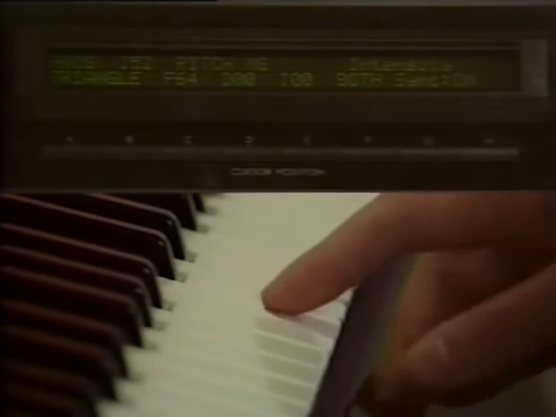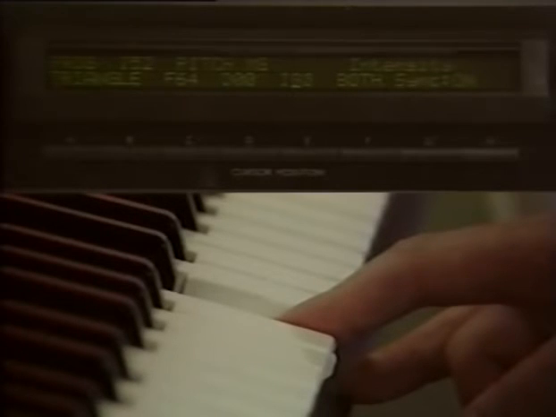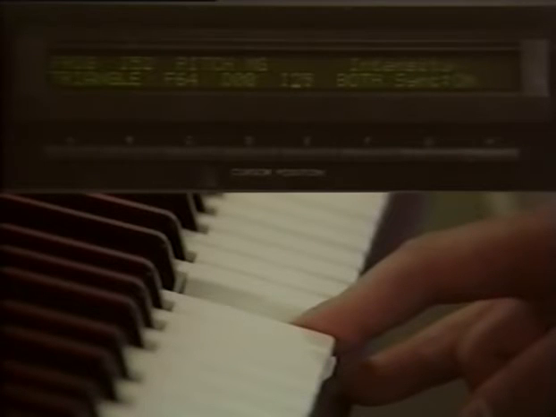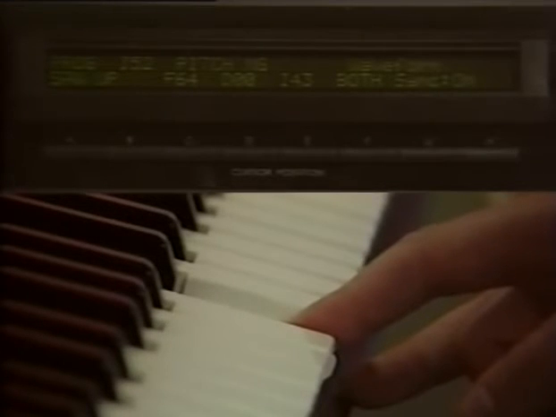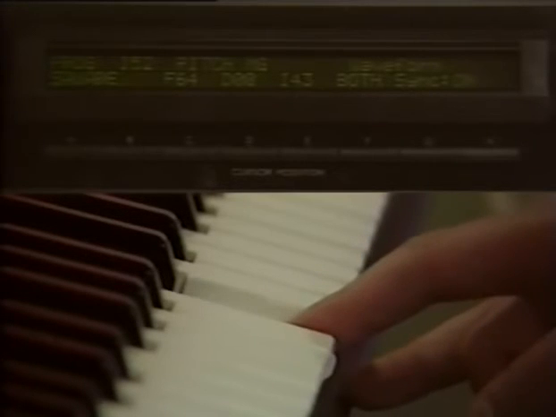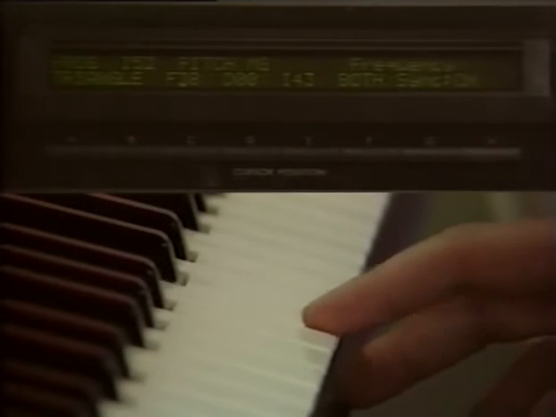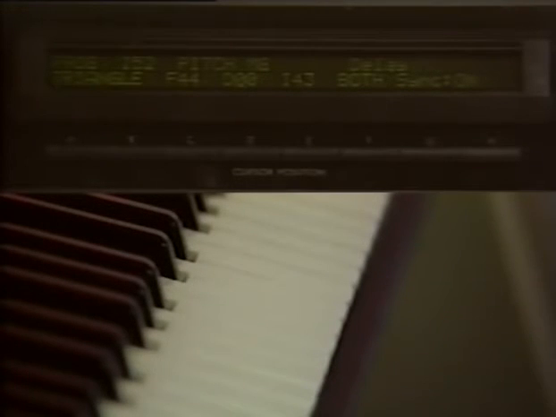Let's see what happens when we increase the amount. And let's see what happens when we select a different waveform. We can change the frequency or the rate. And we can add a certain amount of delay.